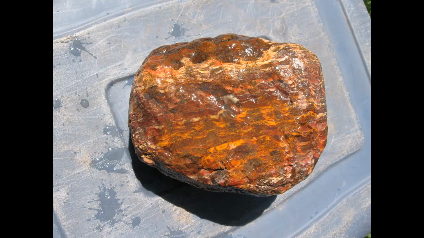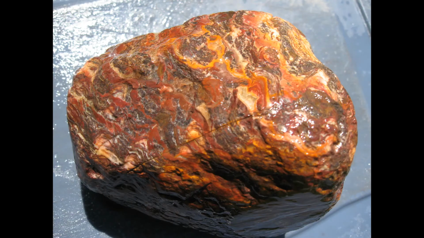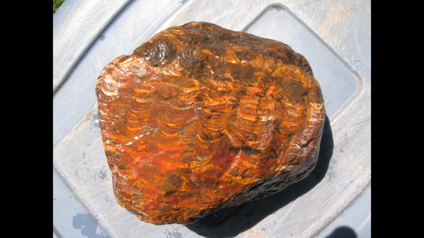The only two I have from the actual mine were the first two. Otherwise, everything else has been collected from the glacial deposits, wherever I've gone hunting, and I've predominantly hunted just on the Iron Range, the Sabi Iron Range.